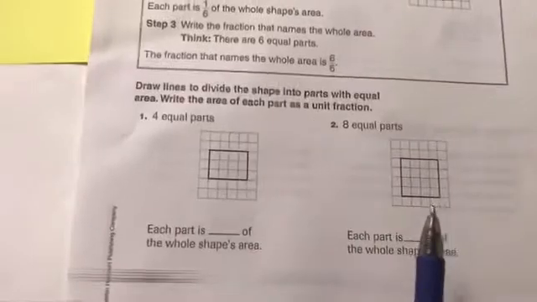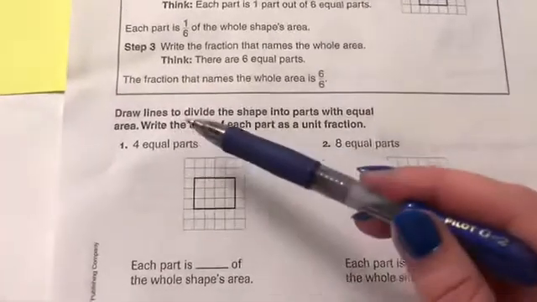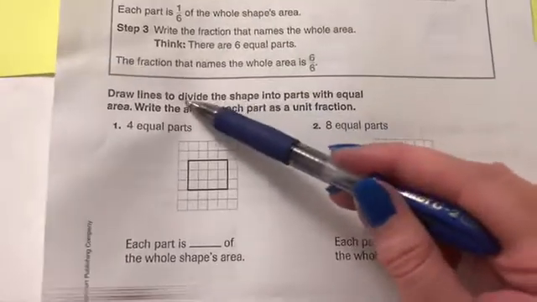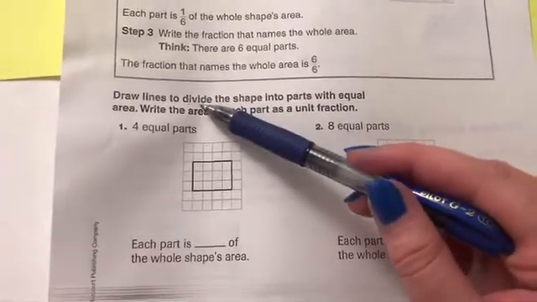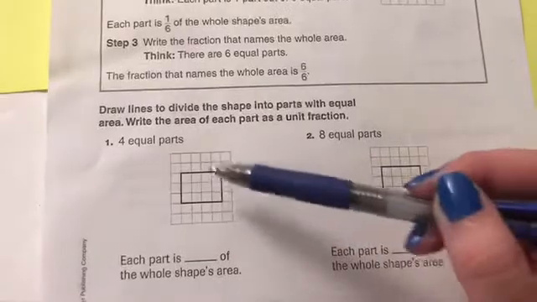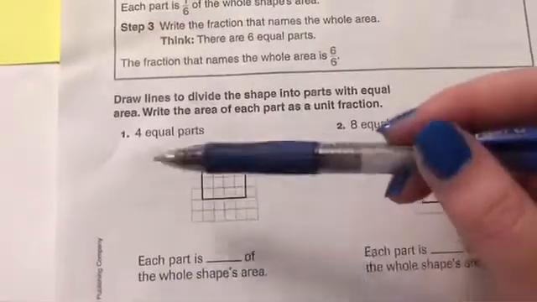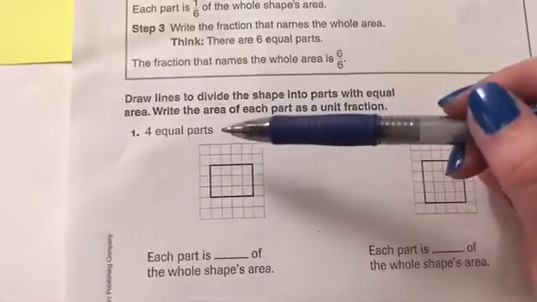Let's go ahead and look at these two down here. So again, it wants us to draw lines to divide the shape. So here might be our key. We might need to do some division in some of these. But for now, we're just going to look at our shape. We have another rectangle here, and it wants us to divide it into 4 equal parts.